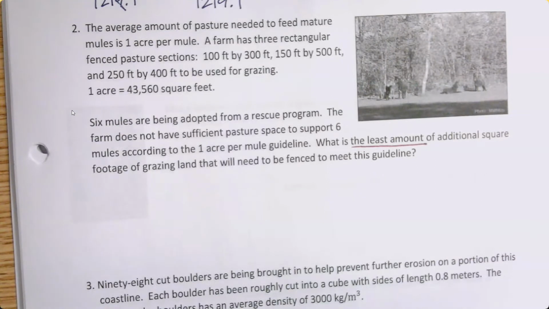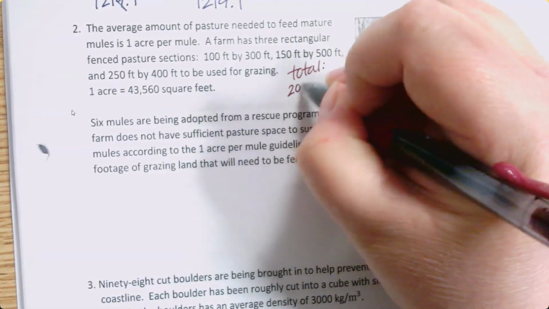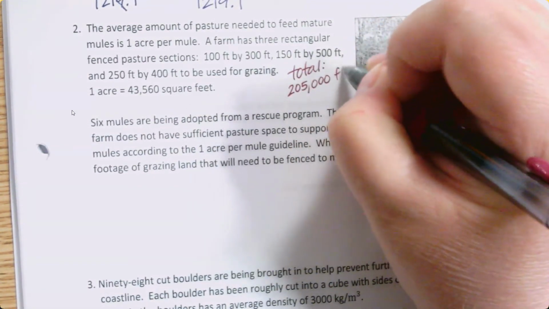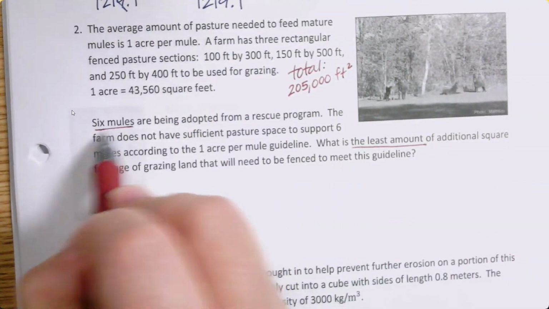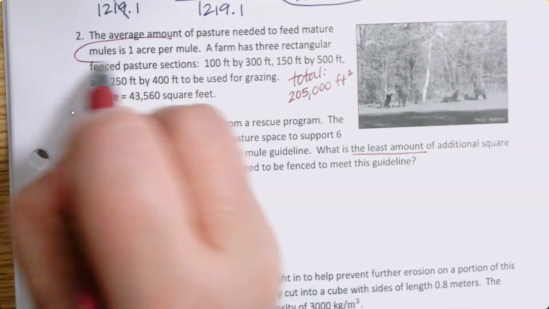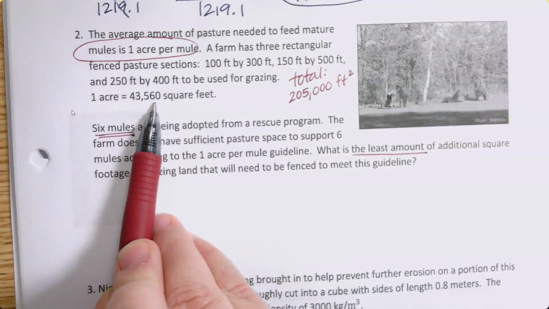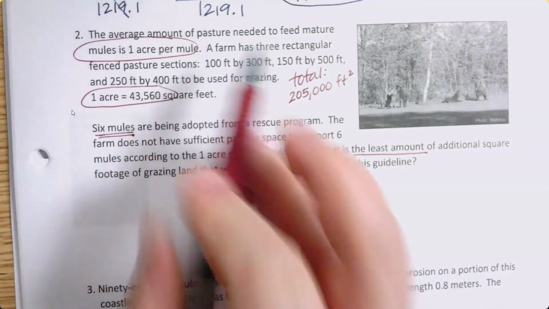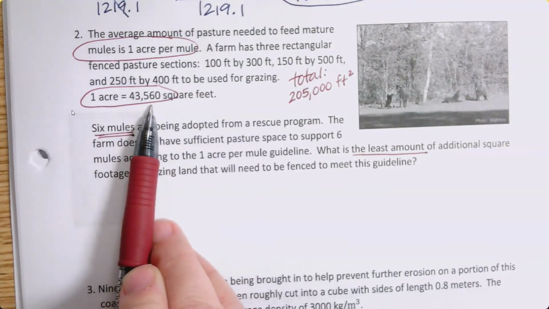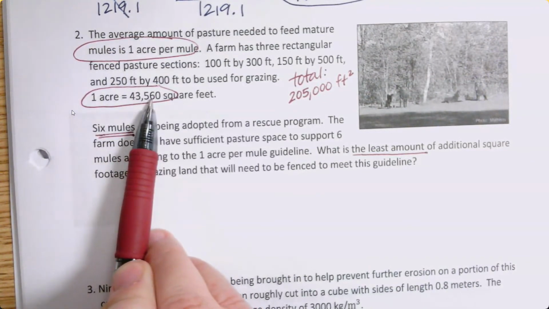Okay, so we have a total, and I'm just going to put this number down to have it on hand. Right now, we have a total of this many square feet. Now, we want to be able to stick 6 mules. Each one mule needs a whole acre of grazing land. Conveniently, they told me how many square feet are in an acre. That's convenient because all of these are in square feet. So let's think of it in square feet. Instead of saying we need 1 acre per mule, I'm going to say we need this many square feet per mule. Okay, so that's the same thing.